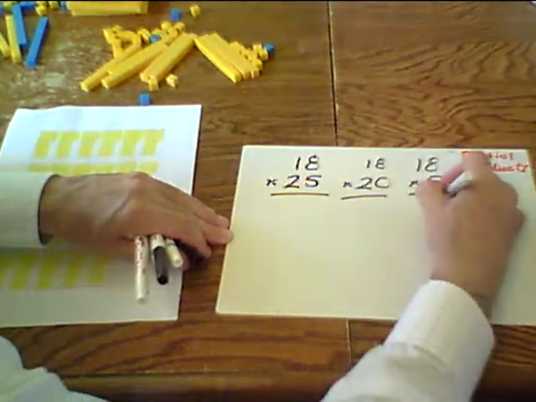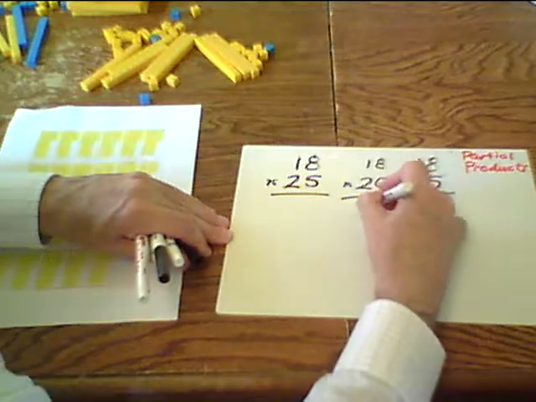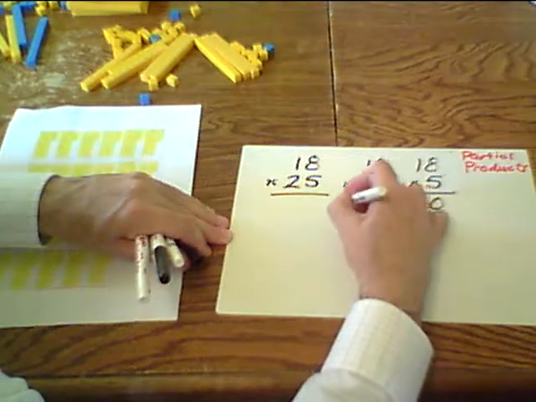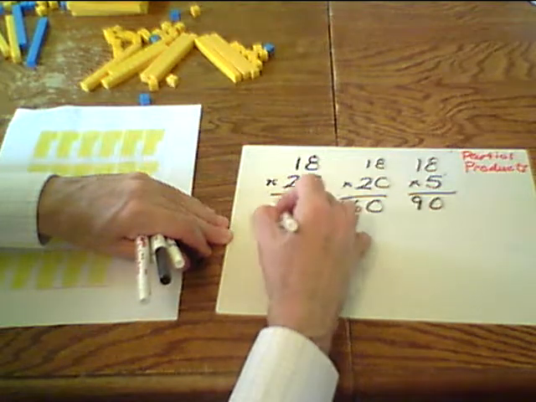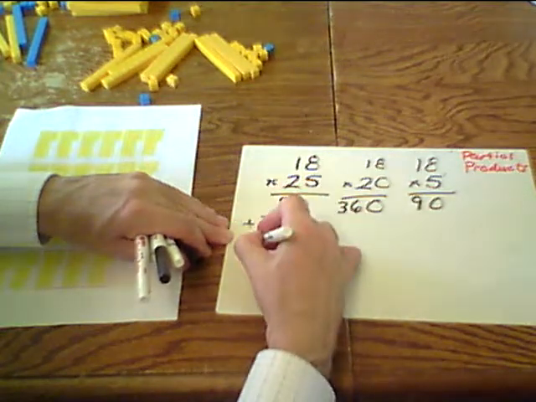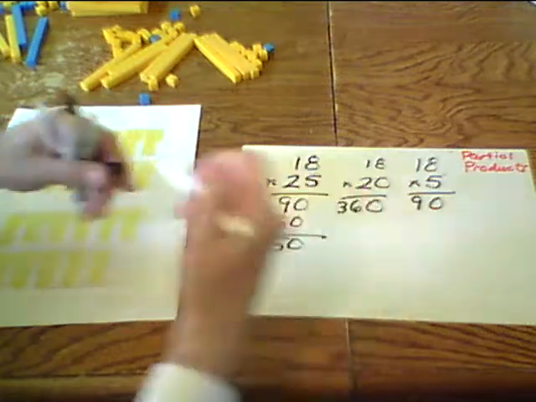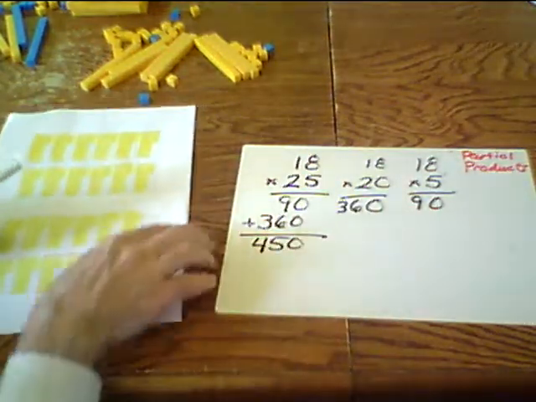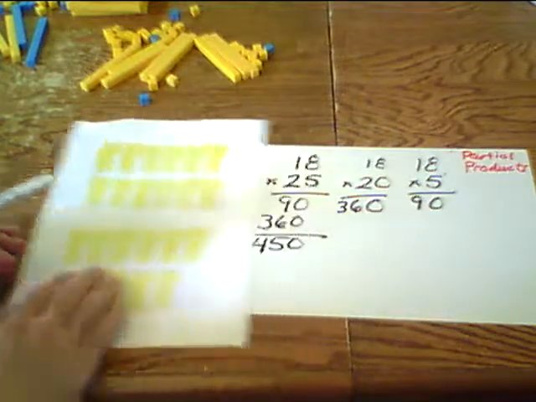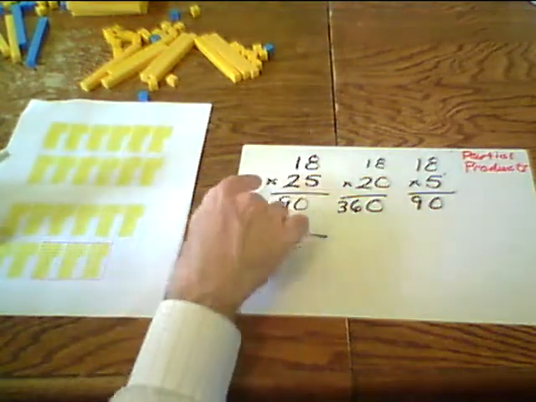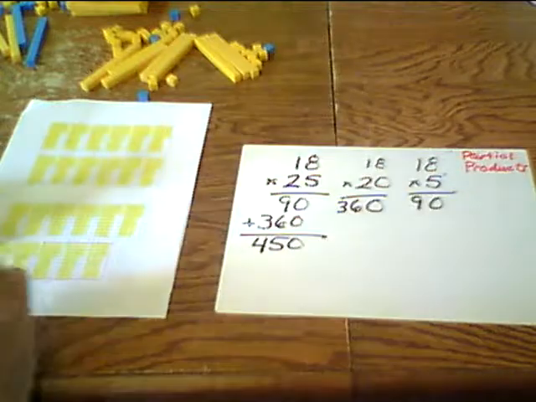Solve it here. Bring it over here. Okay, and then if they need to, they can check it by filling in some more grids and seeing, does it really work? Did I go from here to here?